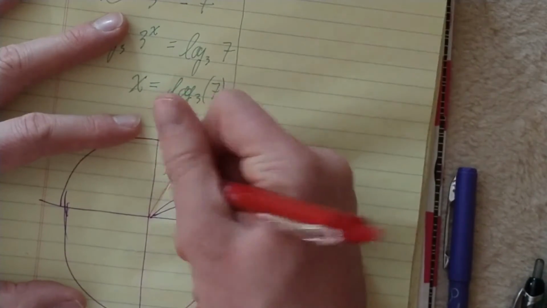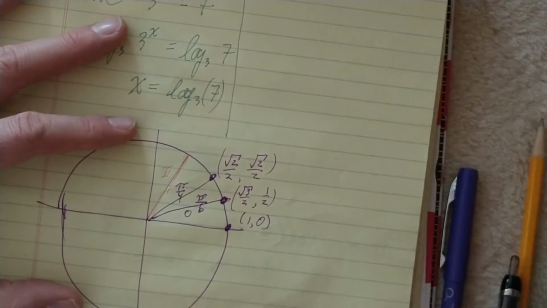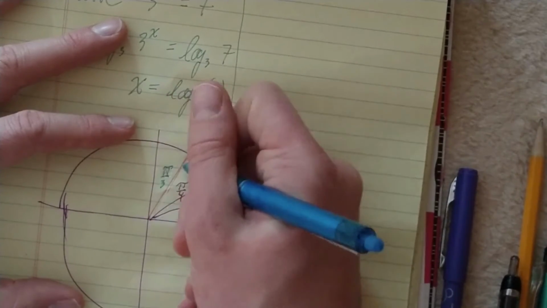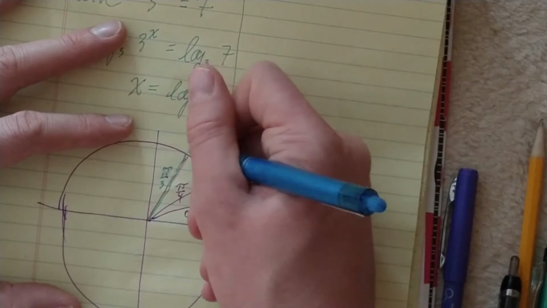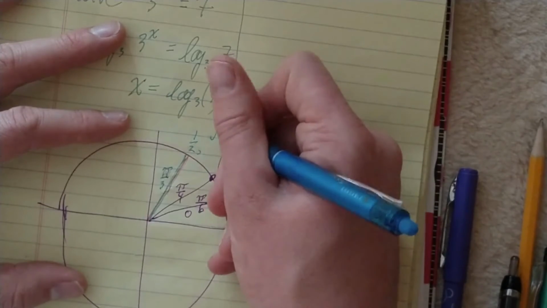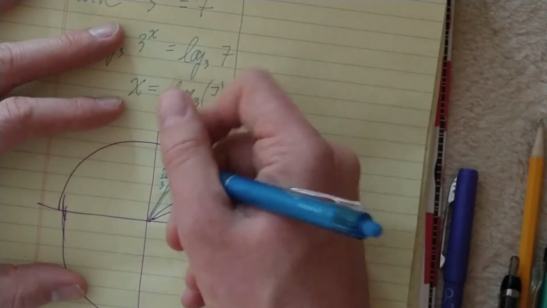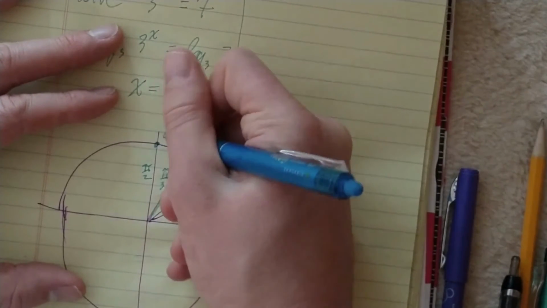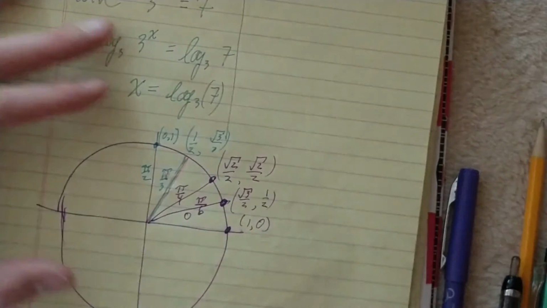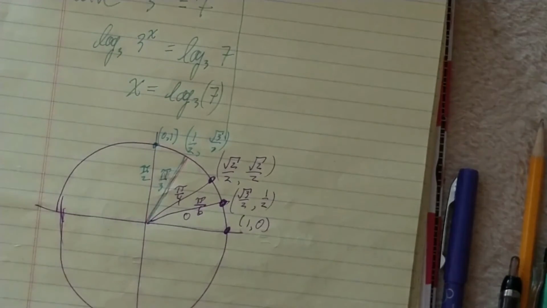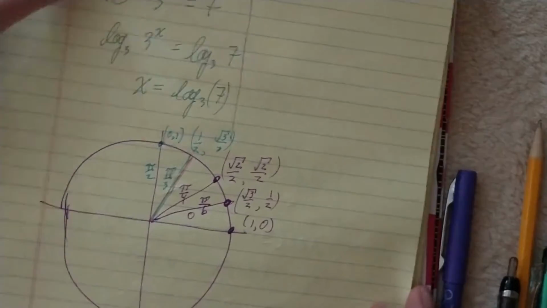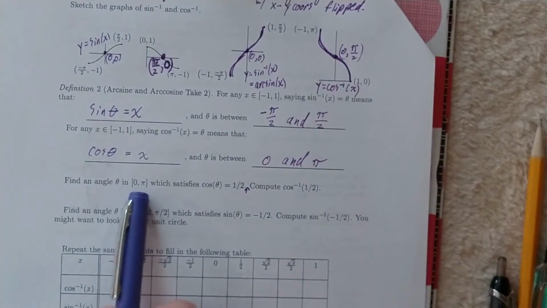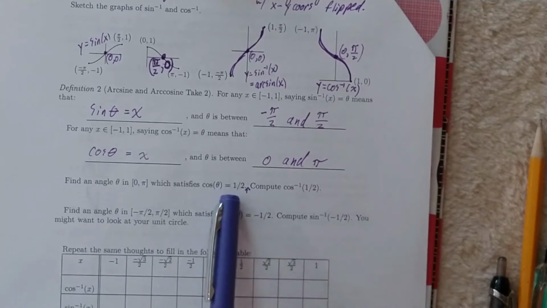An angle of pi over 3 lands you at 1/2, comma root 3 over 2. An angle of pi over 2, a right angle, lands you at 0, 1. I guess the color coding didn't help because I didn't use it effectively. That's okay. So let's go back to this. Find me an angle between 0 and pi which satisfies cosine equal to 1/2.